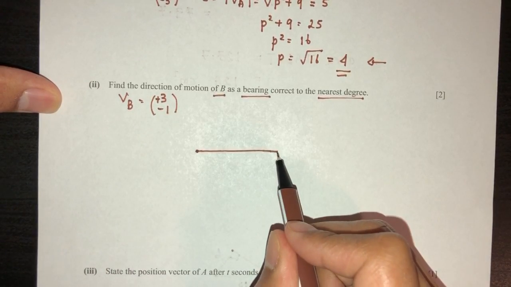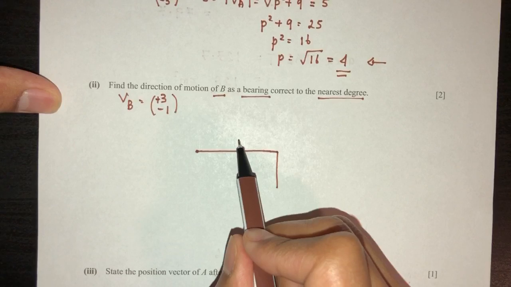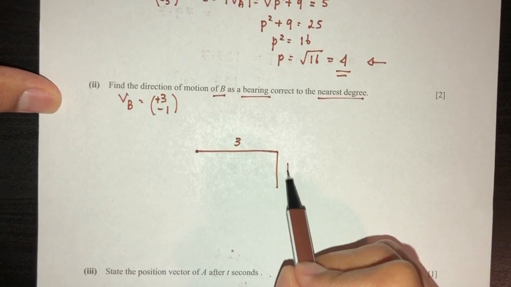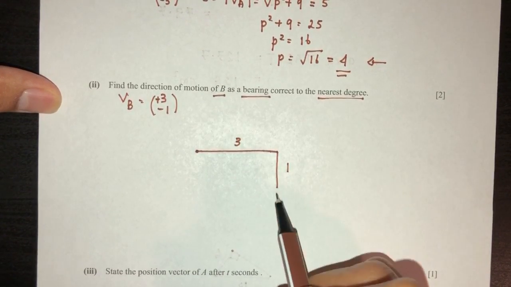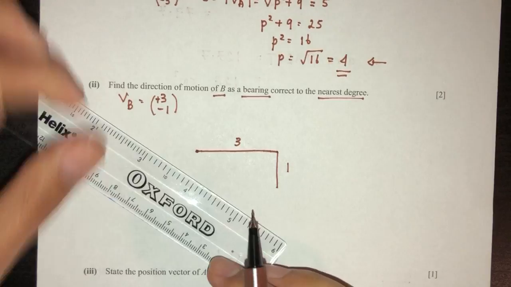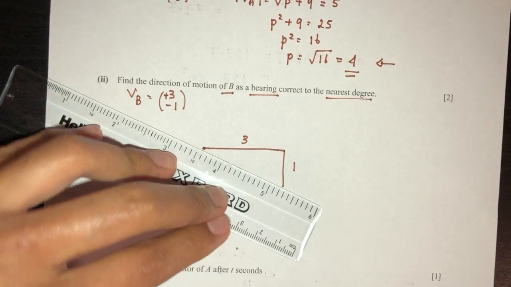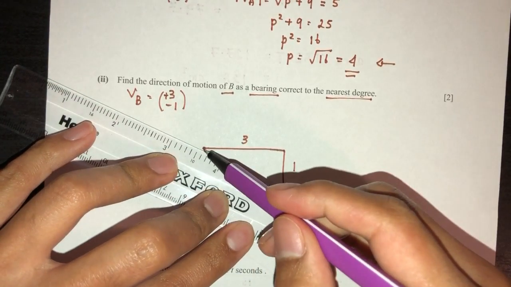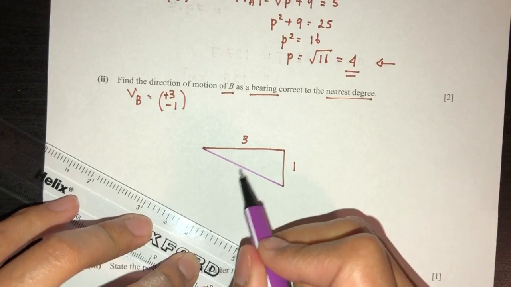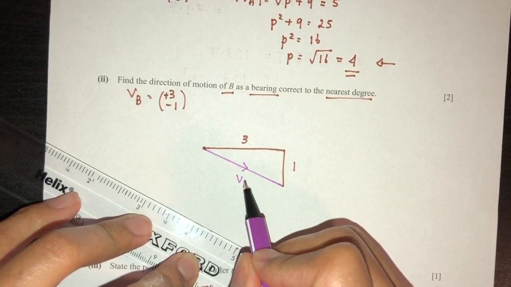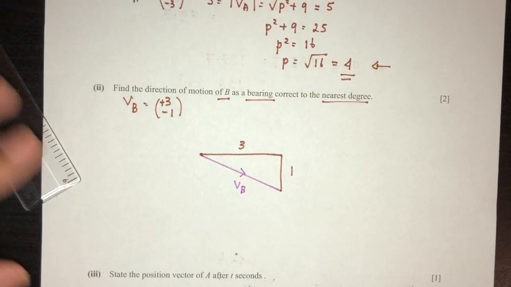Minus 1 will be minus 1. Now, this is plus 3, this is 1. Minus 1 just means going down. Now, the direction will be in this direction. That will be the resulting direction, which is VB. Now, we have to find the bearing.